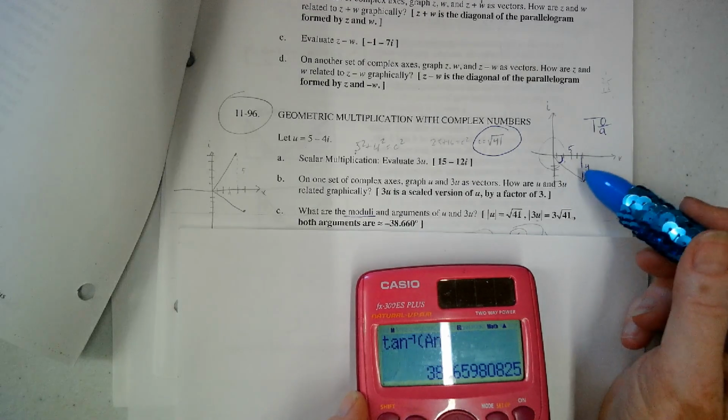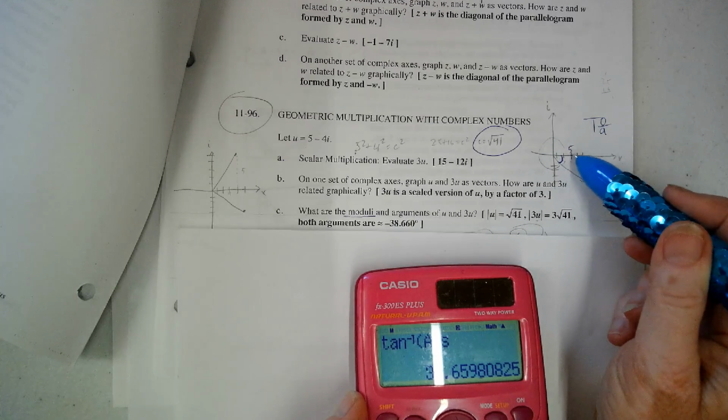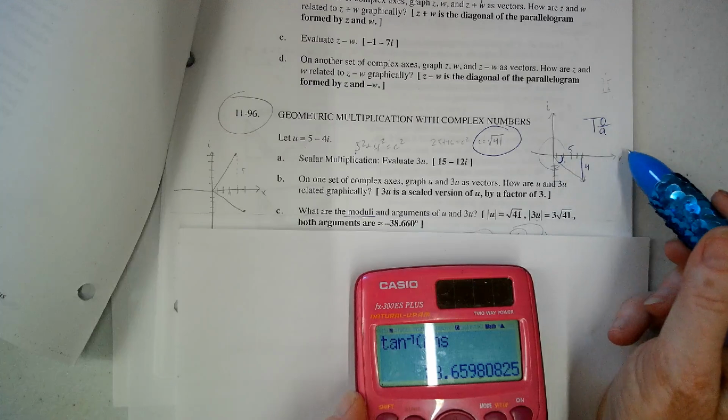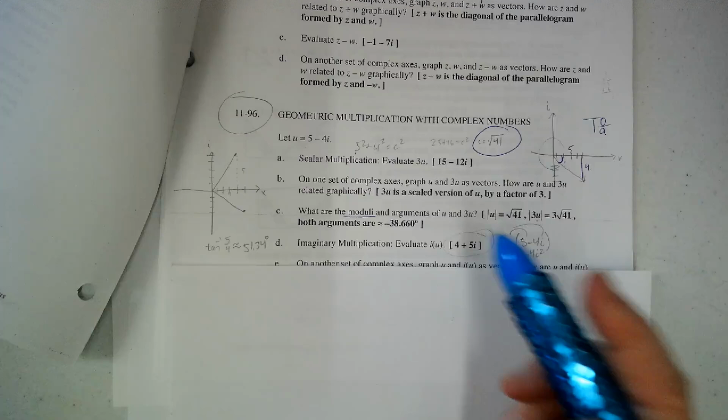That's just if we were looking at a triangle, but really it's negative 38.66 because we're going down, going clockwise from the positive x-axis.